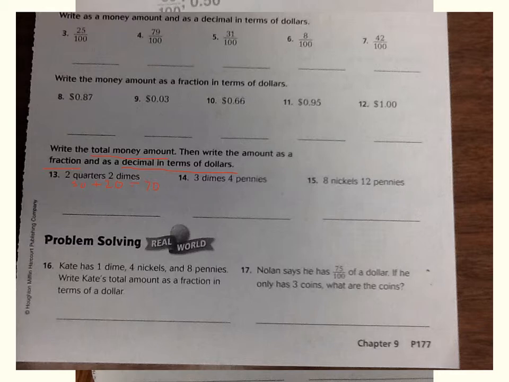So first it says write the total money amount. So I write dollar. Do I have any full dollars there? No, so I put 0, decimal, and then I write what? 70, good. Okay. Now I am going to look for a fraction. So 70 cents is how many hundredths? 70 hundredths. Yeah, it's 70 over 100. Okay, now it says as a decimal. So we're going to write $0.70, and that takes care of 13.